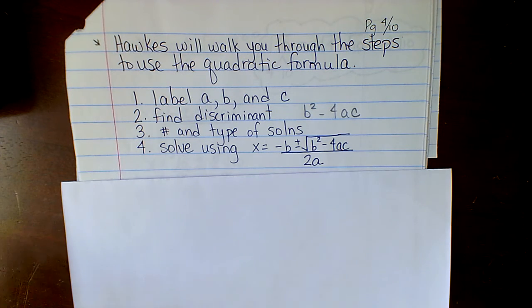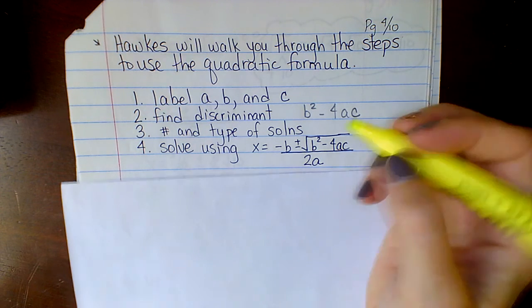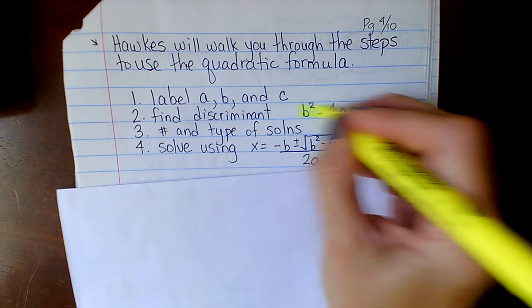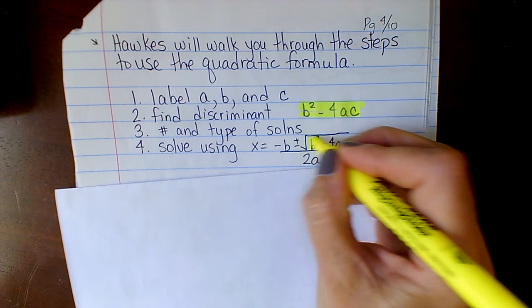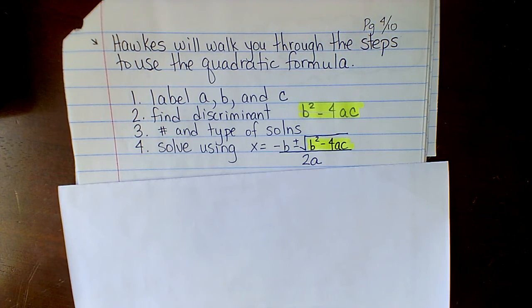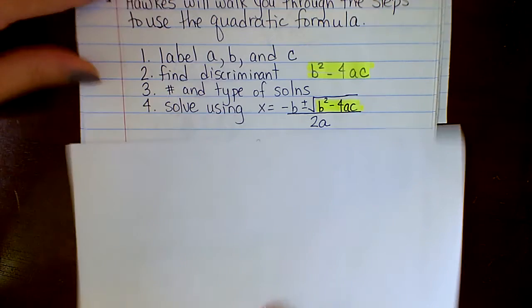Now the nice thing about doing it in steps like this is that once you find that discriminant for step 2, you can go ahead and just plug that number into here. You don't have to redo that computation again. I'll show you what I mean by that.